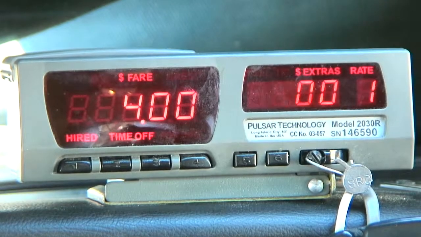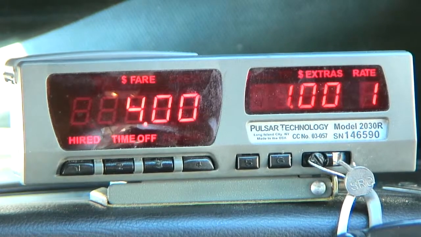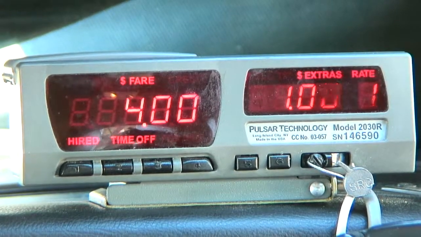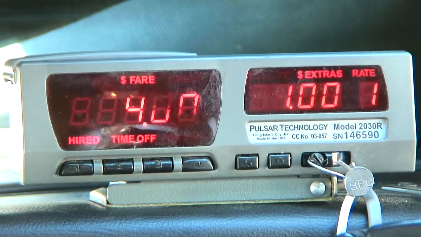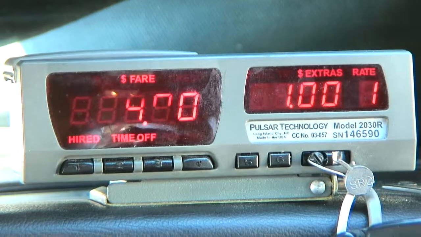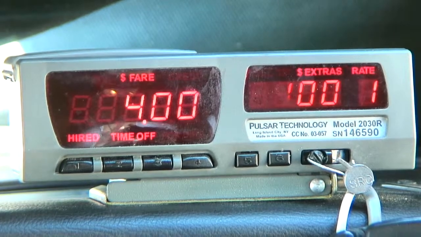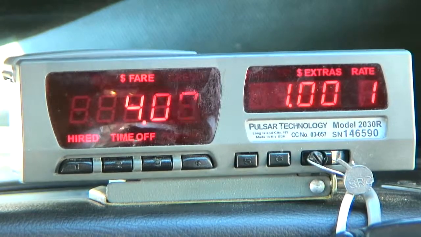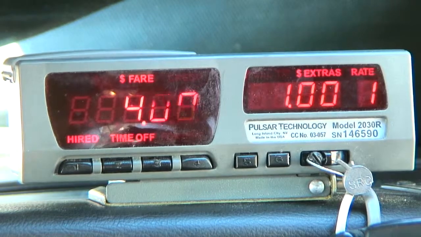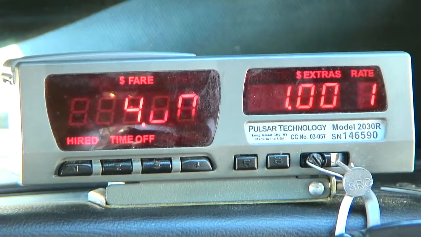But we have a problem. The problem is what? Looking at our meter, we see 4 plus 1 equals 5, but the area minimum for West Ashley is 6. That simply means that you, as a yellow cab driver, have the authority to add $1 more to this ride to make it the $6 minimum. Now, how do we do that? Well, we're going to use our extra button, number 3, to add on another $1.